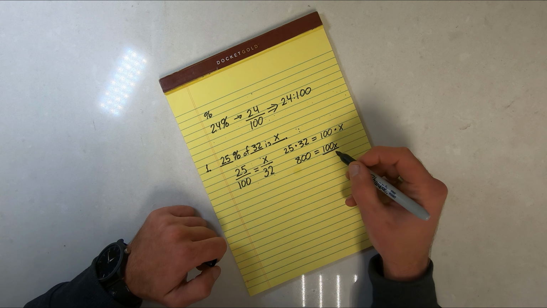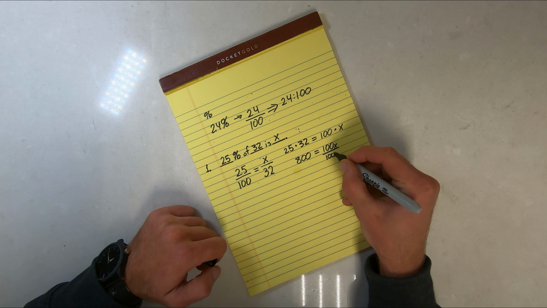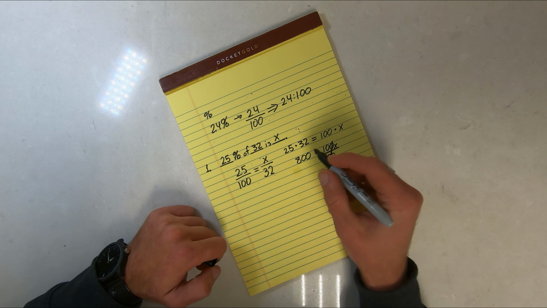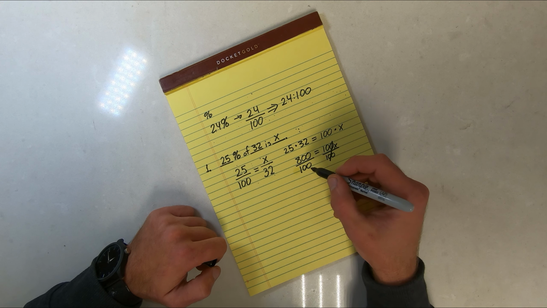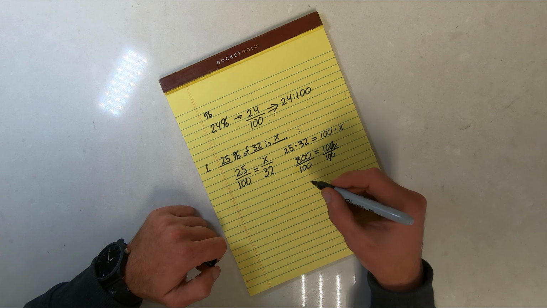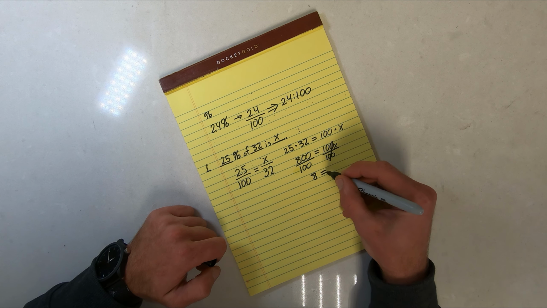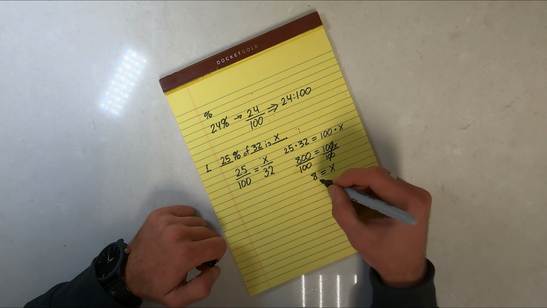Now we isolate the unknown by dividing by 100, which cancels out. When we divide the 800 by 100, 100 goes into 800 8 times. So the unknown variable is 8.